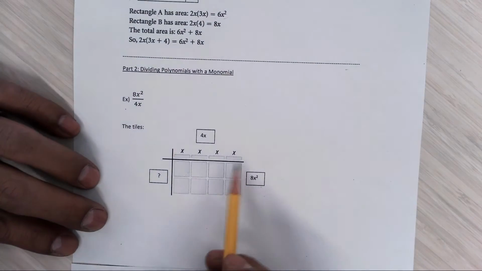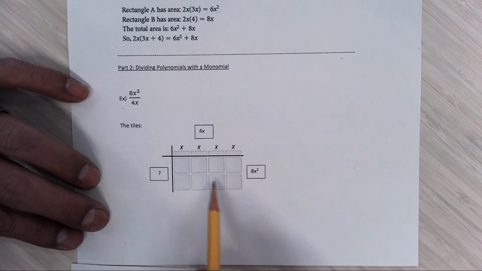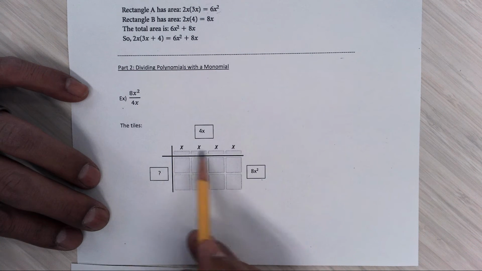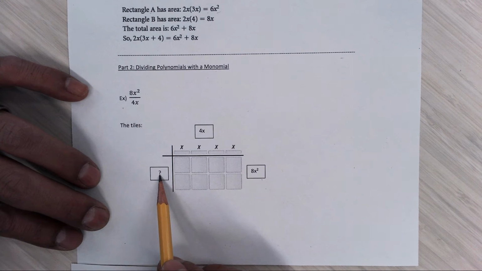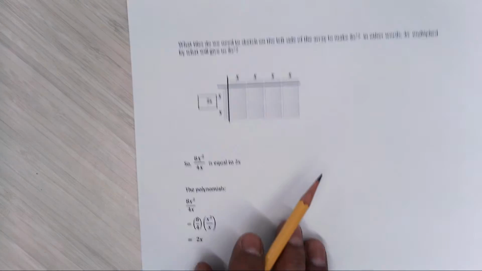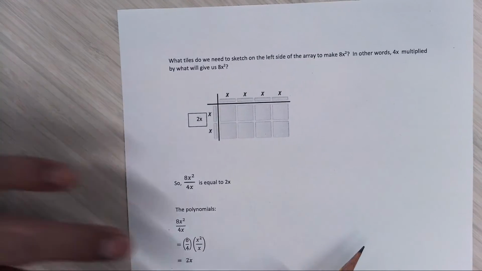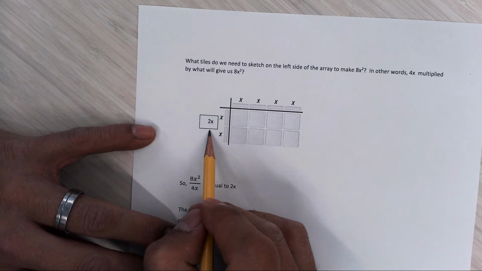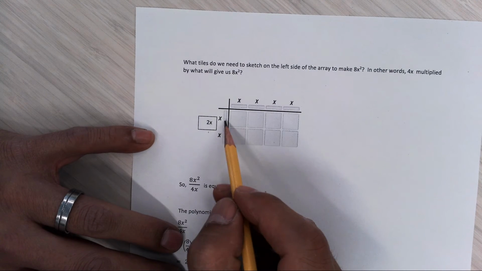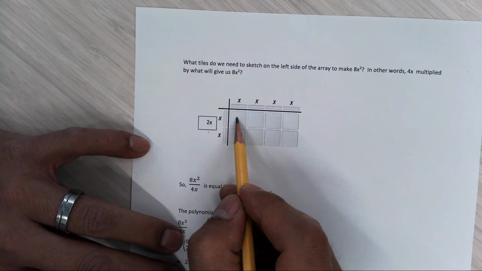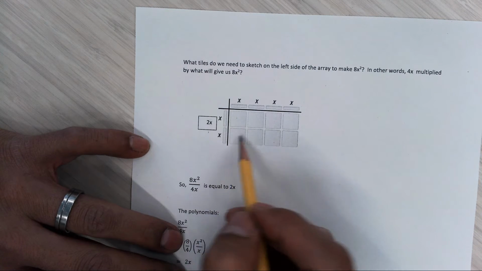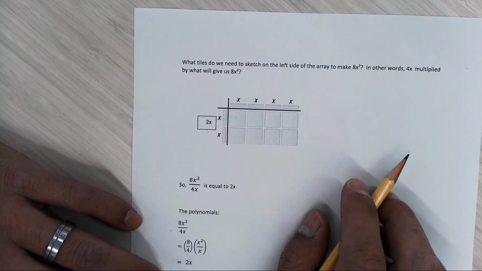The diagram drew the 8x squared first, and then it drew the 4x up top. So what is this going to be equal to? That'll be 2x, because x times x proves that this is x squared, and you have 8 of them.